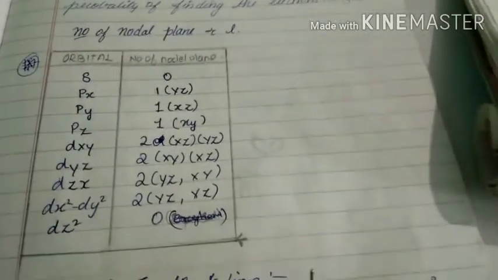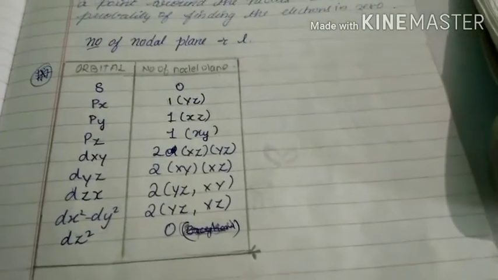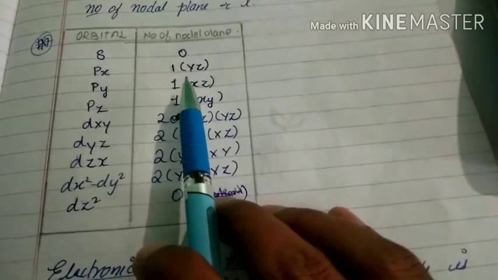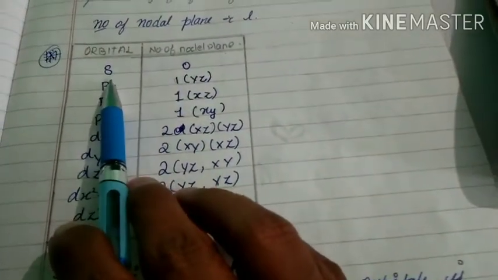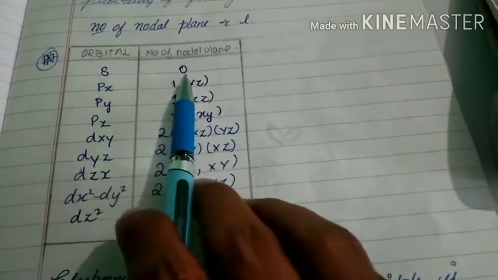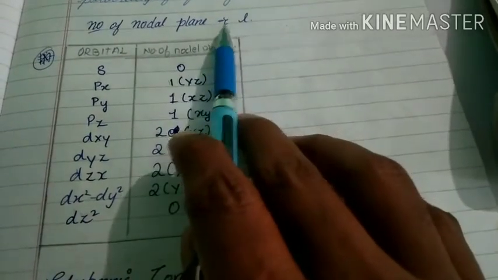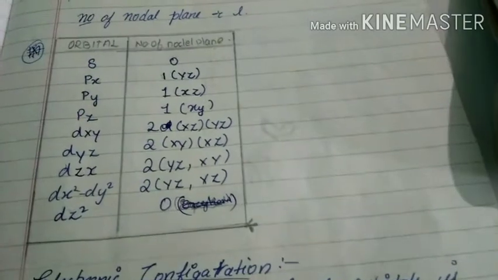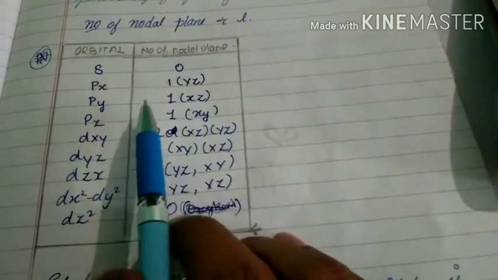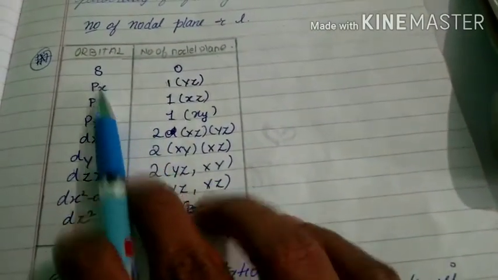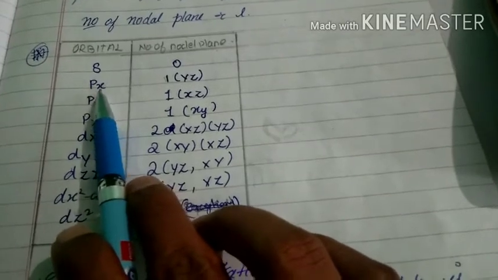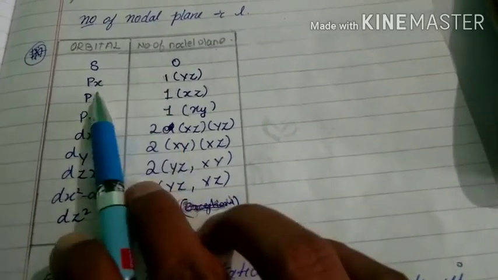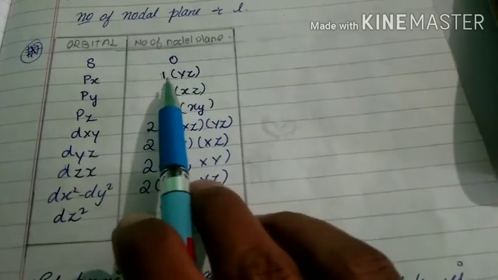Next, some orbitals are given along with their nodal planes, which we will discuss. See, for the s orbital, nodal planes is 0. Why? The number of nodal planes is equal to the l value. So for s orbitals, nodal planes is 0, because the l value is 0 for s orbital. In the case of p orbitals, the l value is 1, so for all p orbitals, the number of nodal planes is also 1.